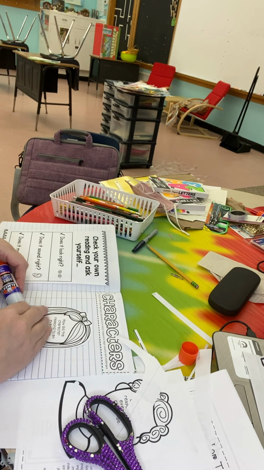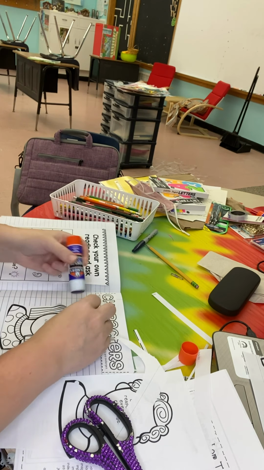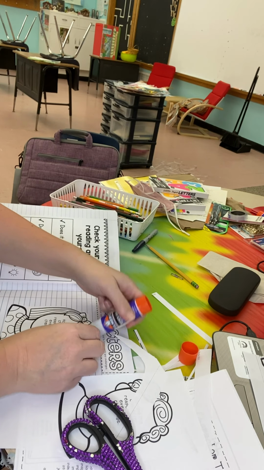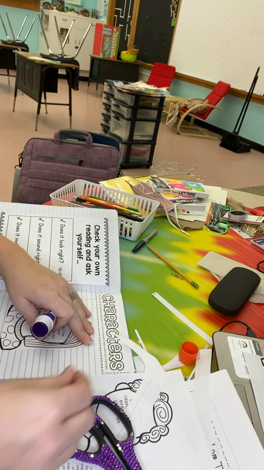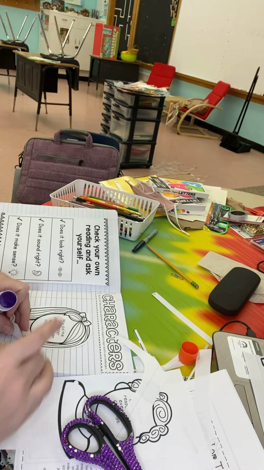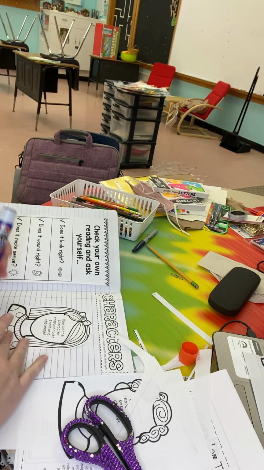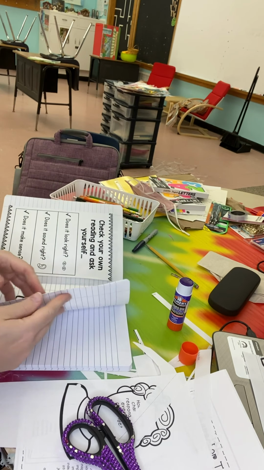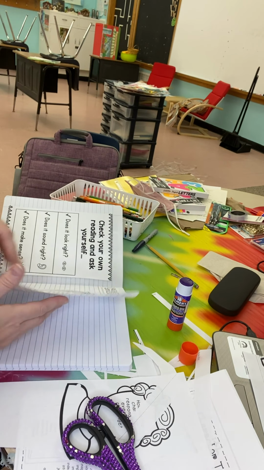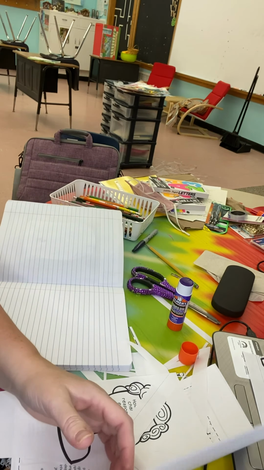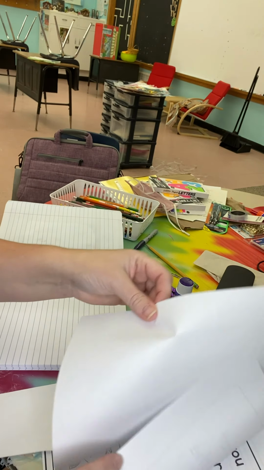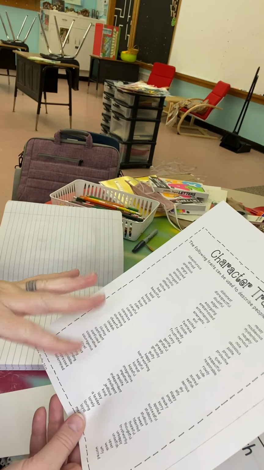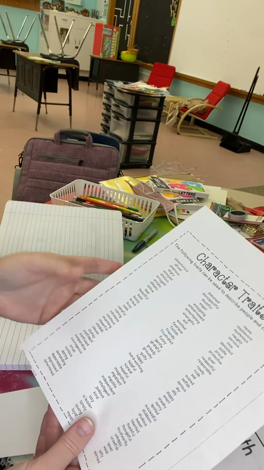And make sure your edges are glued good. I would definitely color before you glue. I would color before you cut it out. That way, if you get out of the lines, you can always cut your problem areas off. Little trick. All right, you're gonna turn the page and you should have a piece of paper that says character traits. Now there's a lot of big words on this, so if you need to ask your parents about some of them, please do.